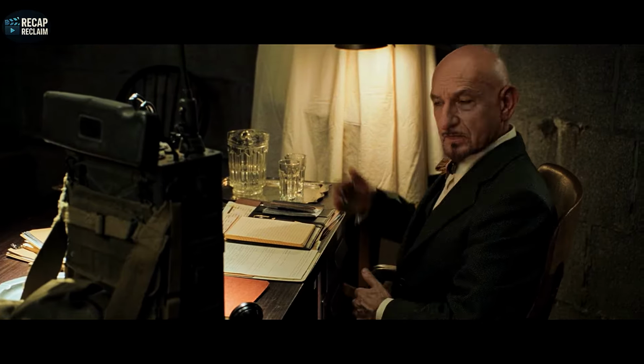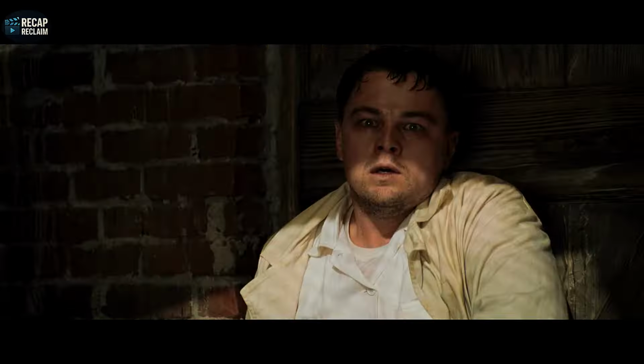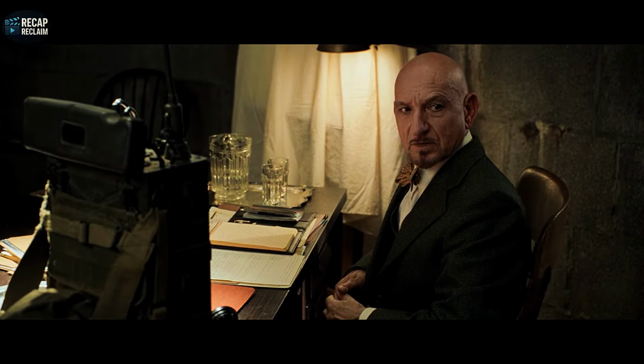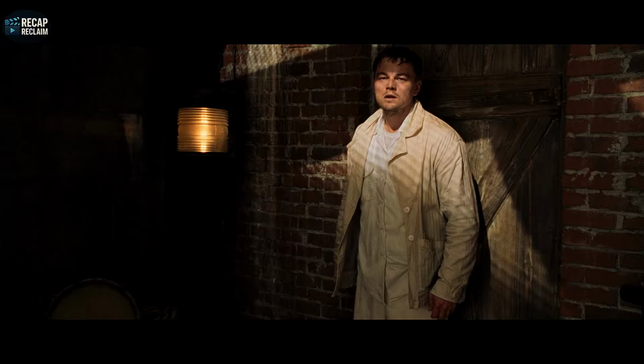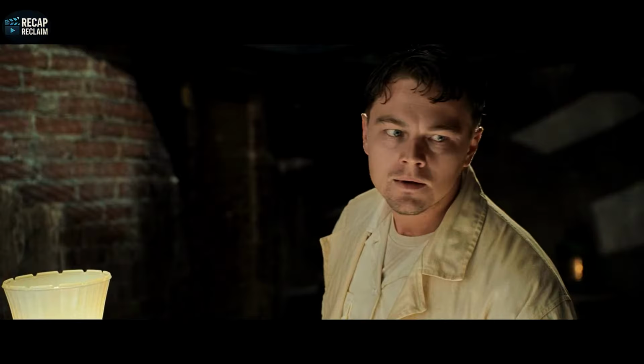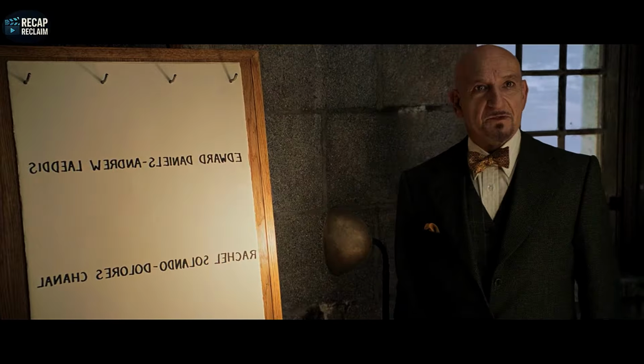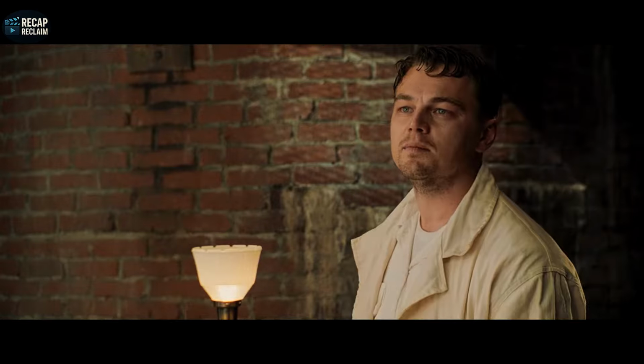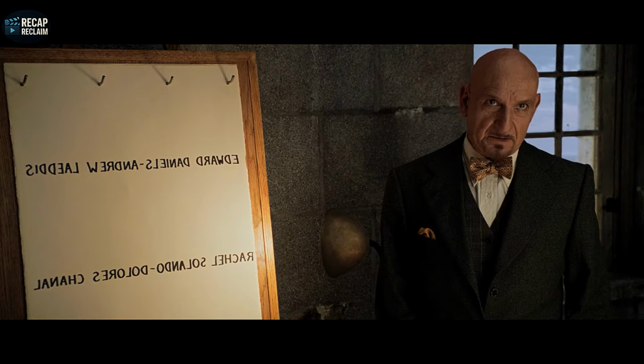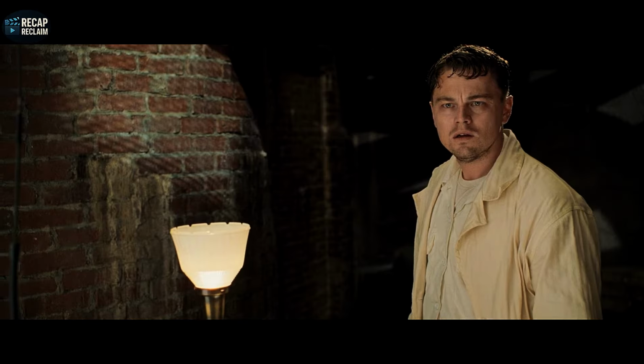Instead, he finds Dr. Callie calmly sitting in an office. No secret lab, no surgical victims, no Rachel Solando, just the head doctor waiting for him. This is where the movie reveals its big twist. Inside the lighthouse, Dr. Callie slowly reveals the truth. Teddy Daniels is not really a U.S. Marshal investigating the island. His real name is Andrew Lettuce. He is patient number 67, the one mentioned in the note.